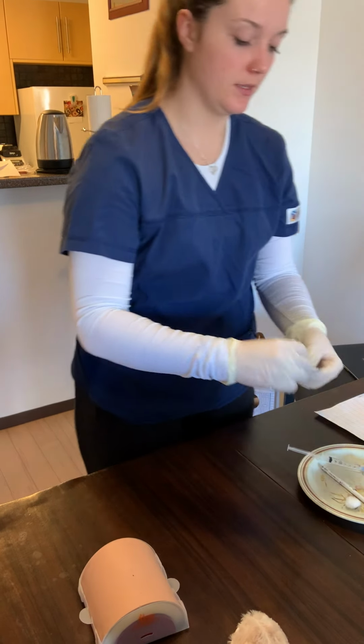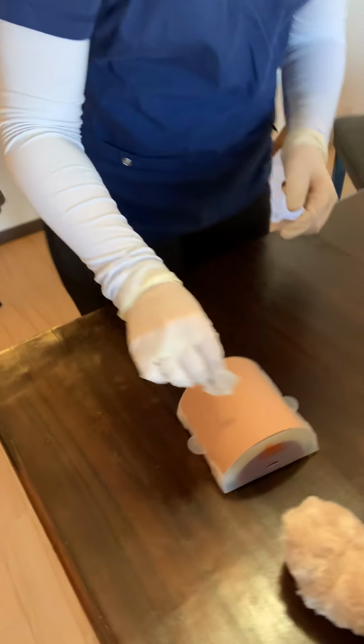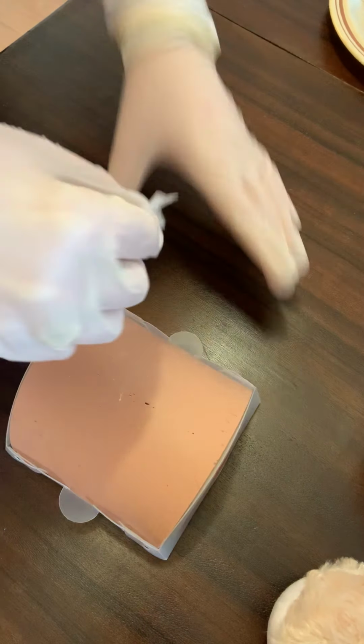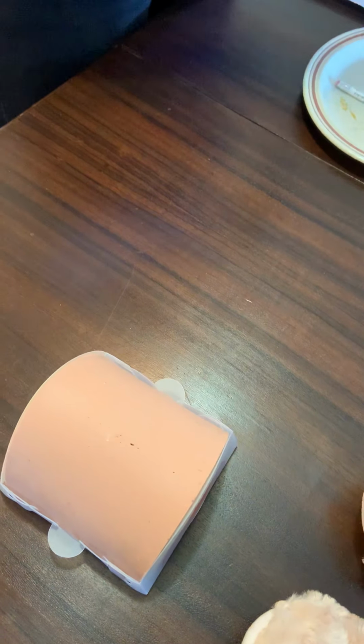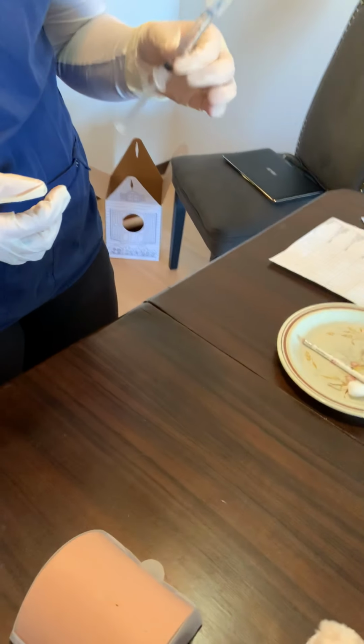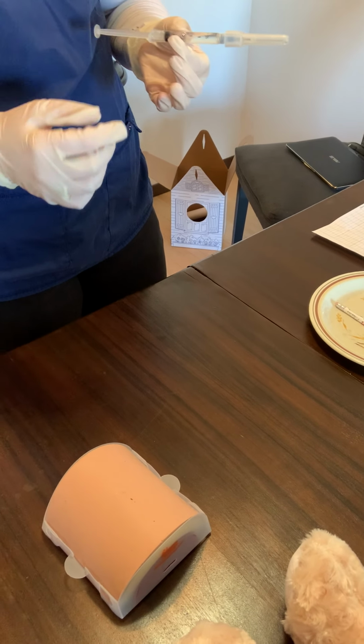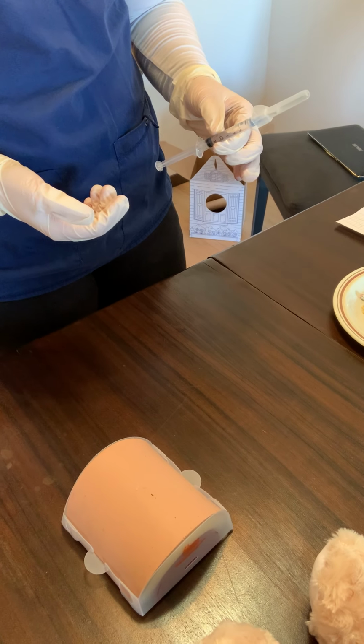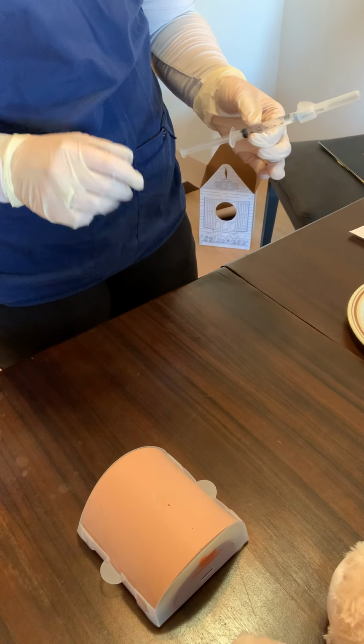I'm just going to clean the site in a circular motion for 30 seconds, and I'll let that dry. At my facility, they don't want us to aspirate, but if they did, I would inject the needle at a 90-degree angle, and then I would pull back on the plunger.